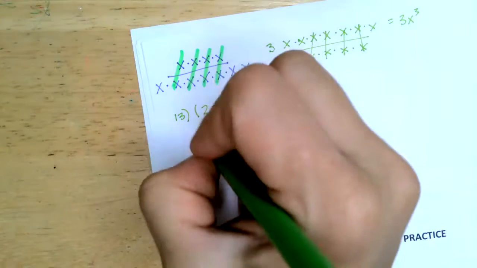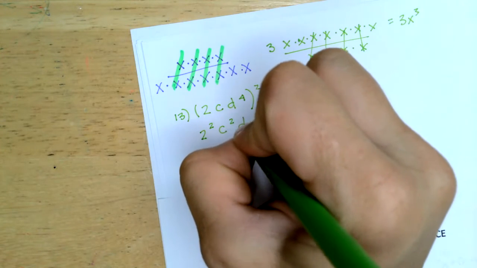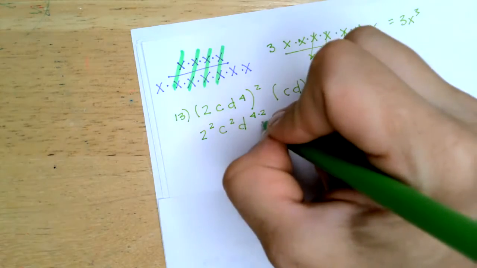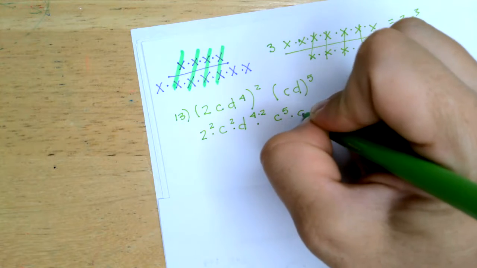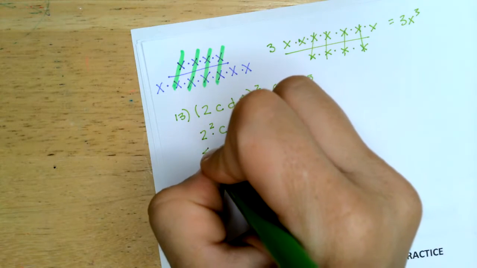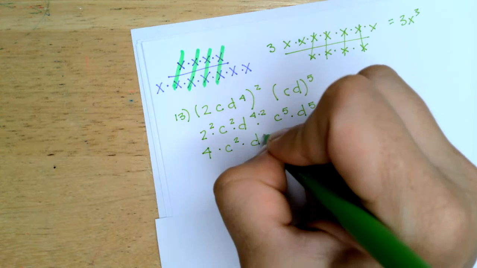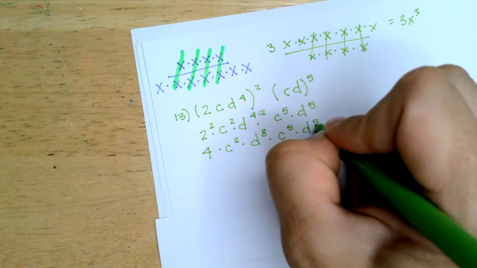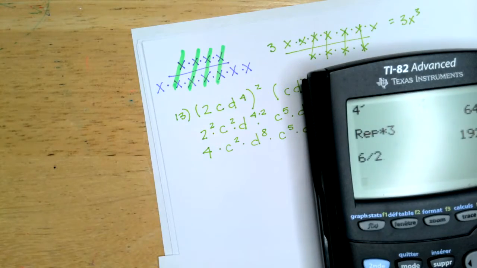All right. I'm going to distribute that 2. So now it's 2 squared c squared d 4 times 2 times, right? And we're multiplying all of these times c to the 5th times d to the 5th. Okay. So 2 squared is 4, c squared, d to the 8th, right? C to the 5th, d to the 5th. It's the 8th because 4 times 2 is 8.